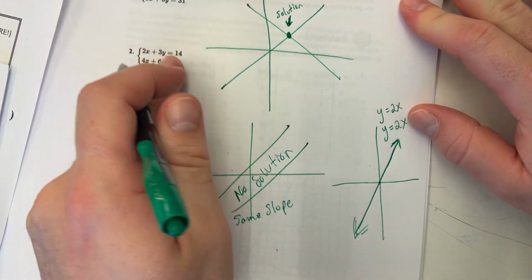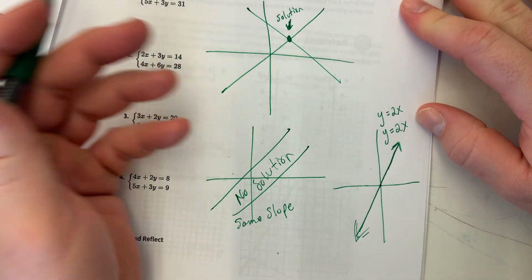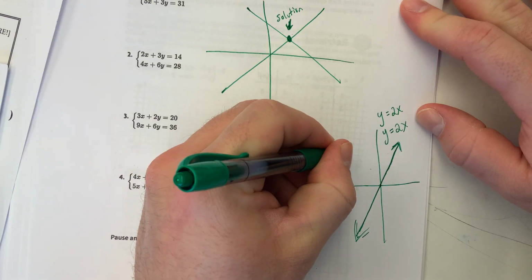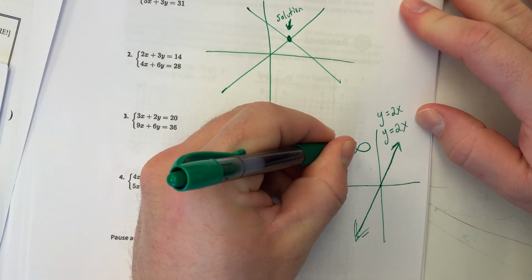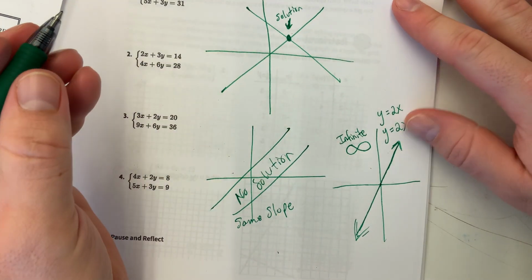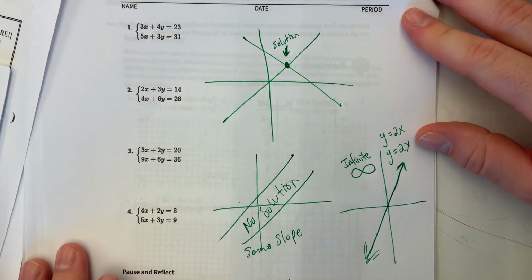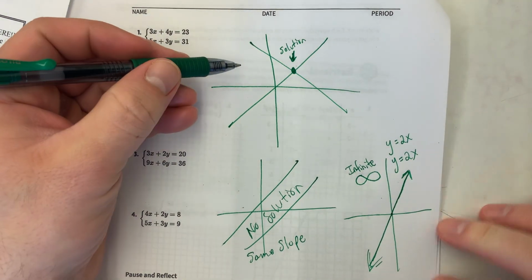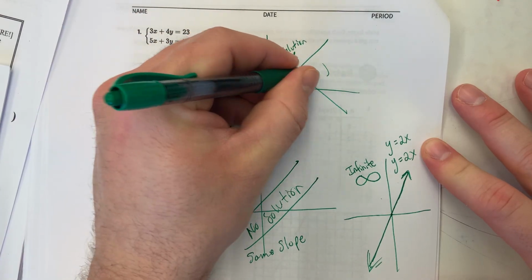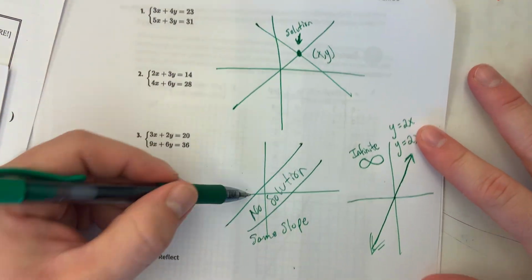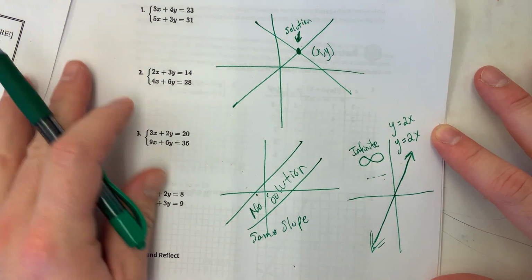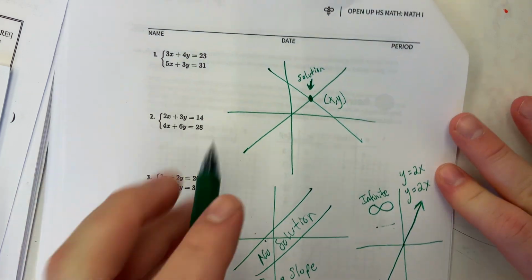So if I asked you, hey, where do those lines meet? They would meet on every single point because it's the same line. And that is, by definition, infinity. So there's infinite solutions, okay? So in your brain, I just need you to know that there's either going to be a solution, which is going to be an XY coordinate, or they don't meet and there's no solution, or they're identical and there's infinite solutions. The ones on your test are going to be these ones.